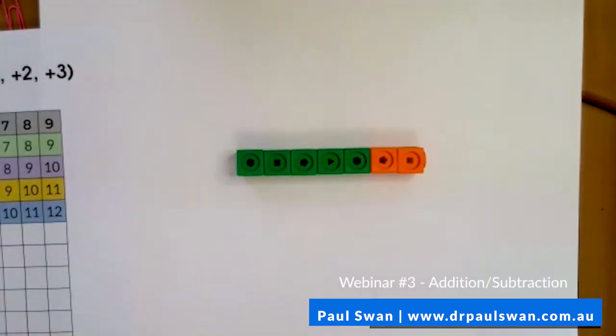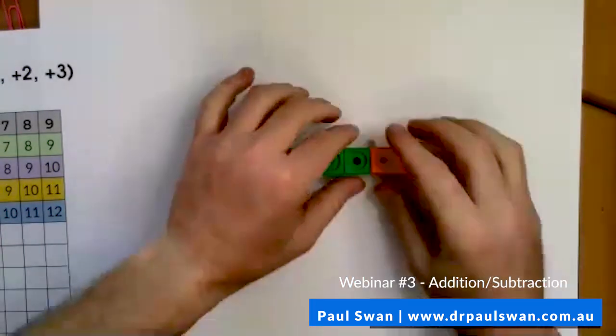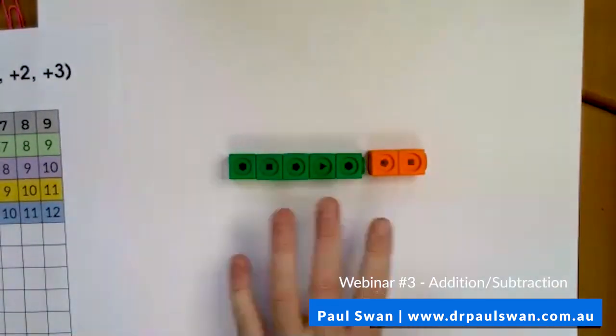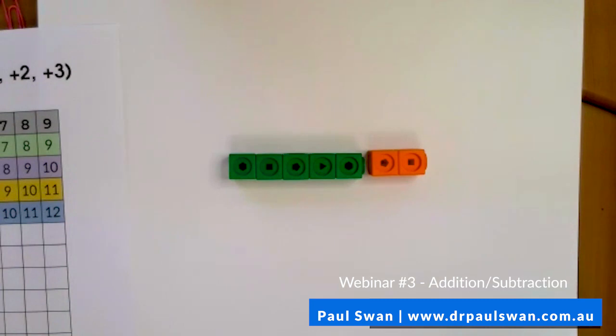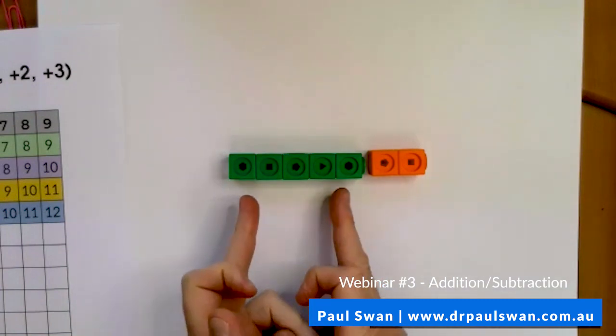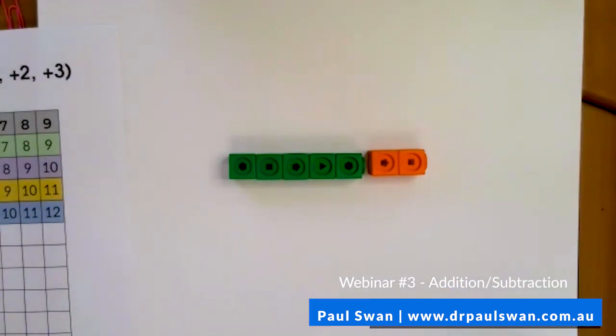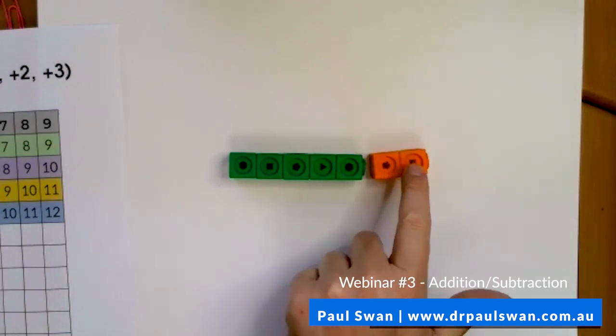Okay, in this case, you'll see here, I can pull them apart, and I've got 5 of one colour, and I'd like to keep them all the same colour. So essentially we've got 5 and 2. And what we're doing is counting on from the larger number, in this case by 2. So there's my 5, then I've got my 6 and 7.